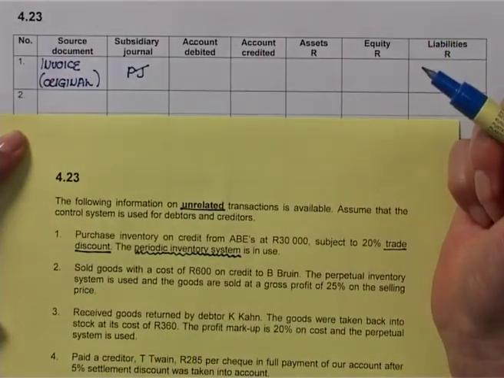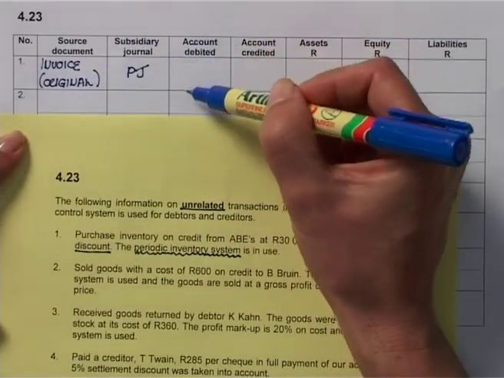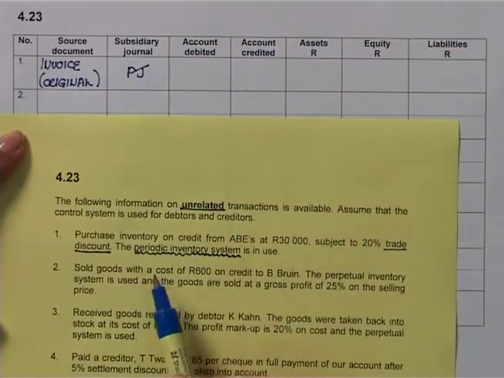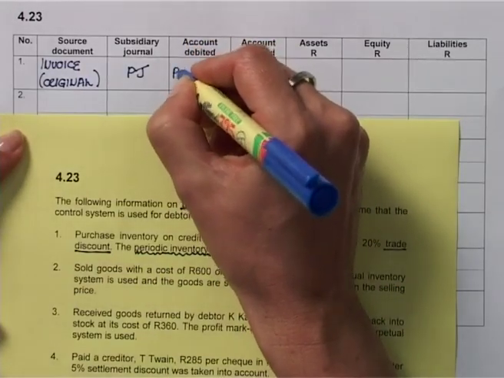Our account debited and credited, because we purchased inventory, you would want to influence the inventory account, but this is not the perpetual inventory system. This is periodic. So we replace the inventory account with the purchaser's account.